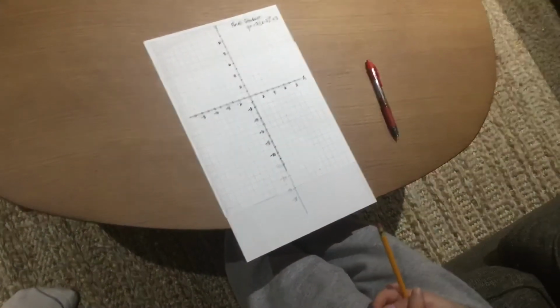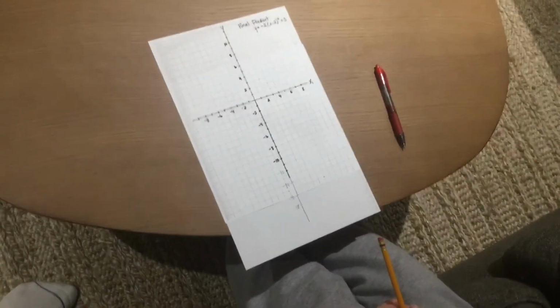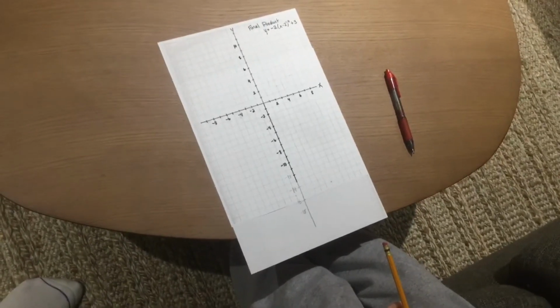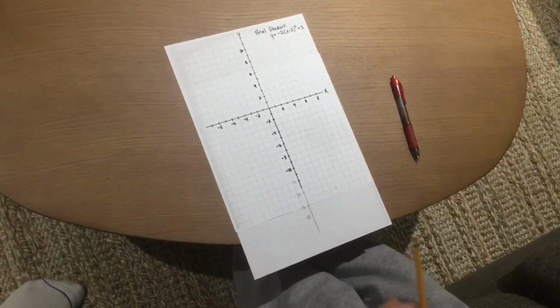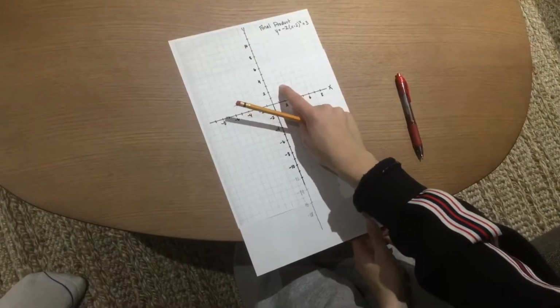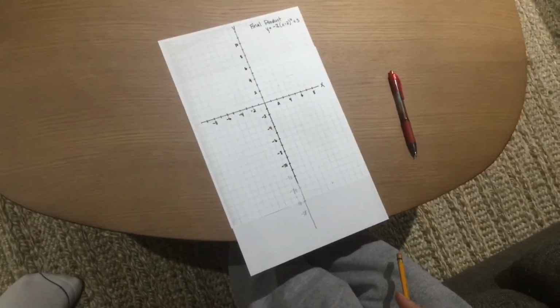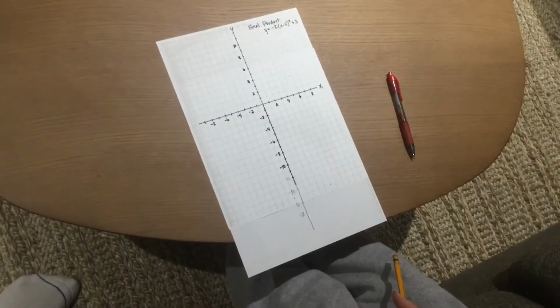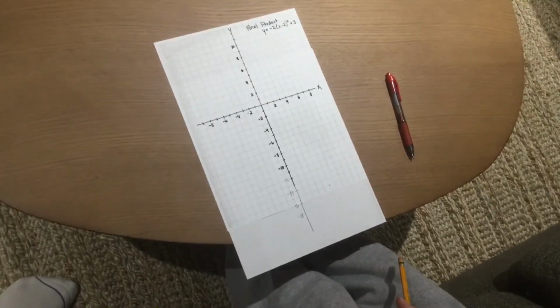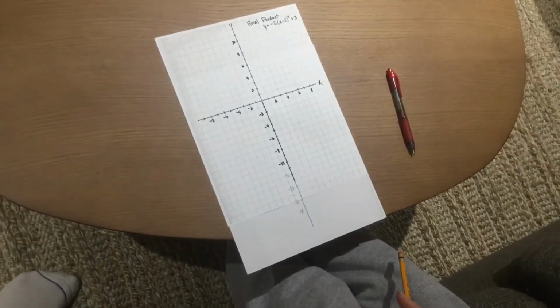The final function can be represented by y = -2(x - 2) squared + 3. The vertex is at (2, 3). This function has been reflected in the x-axis, stretched by a factor of 2, horizontally translated 2 units right, and vertically translated 3 units up.